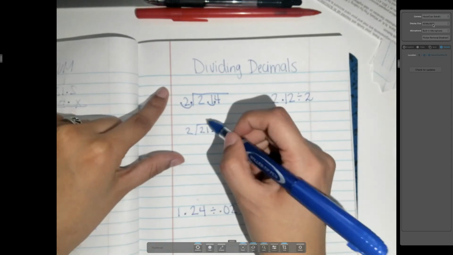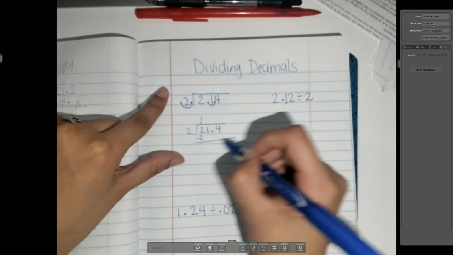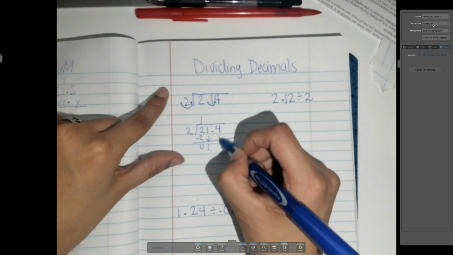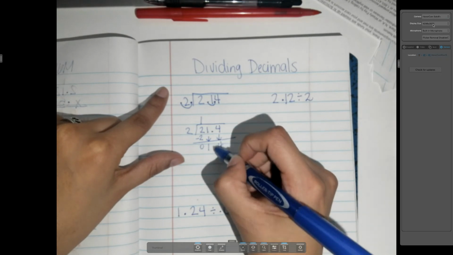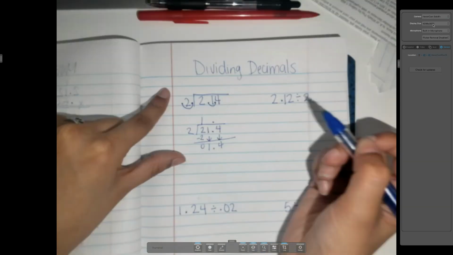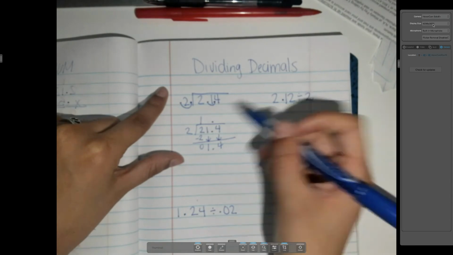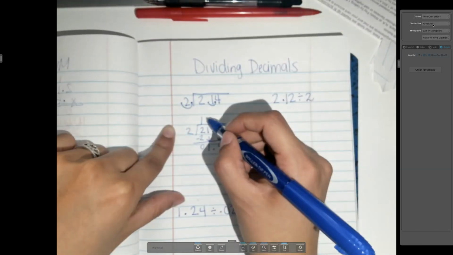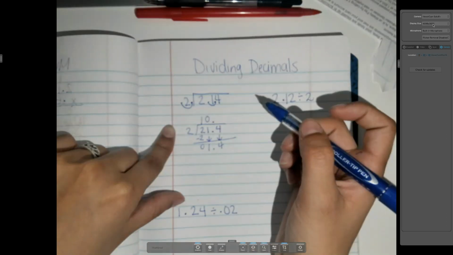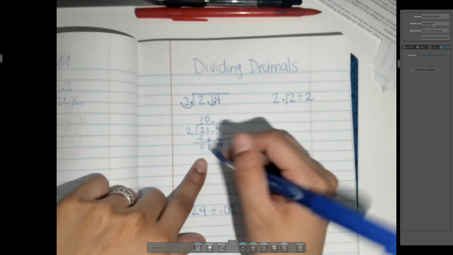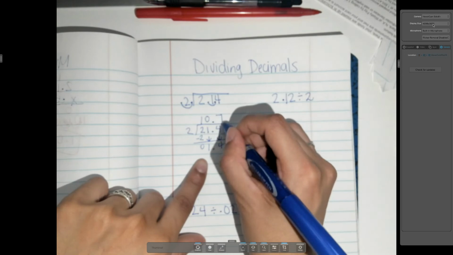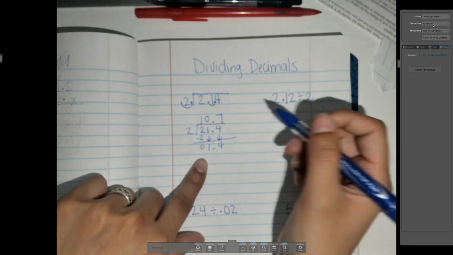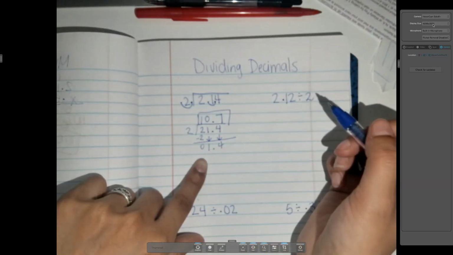2 goes into 2 one time. When I subtract, I'm going to bring everything down, including that decimal point, and I'm bringing that decimal point up as well. 2 goes into 1 0 times. Okay, but 2 does go into 14 7 times. So that would be our answer.